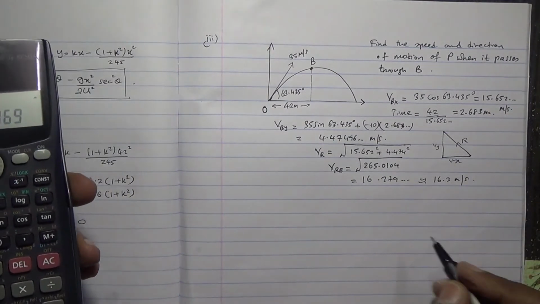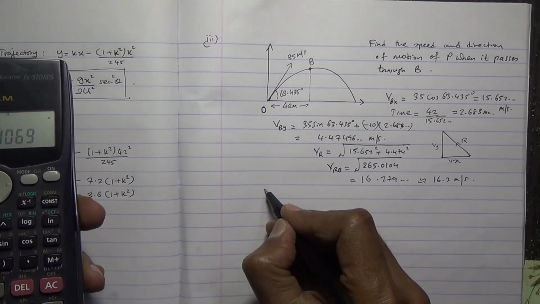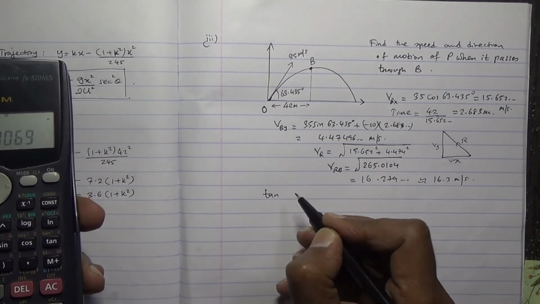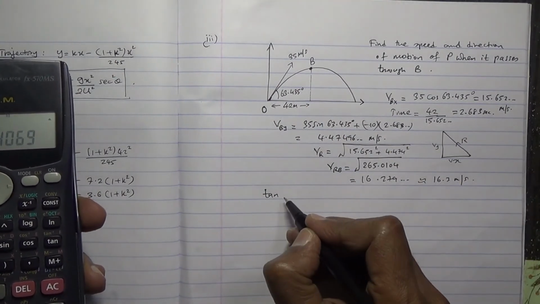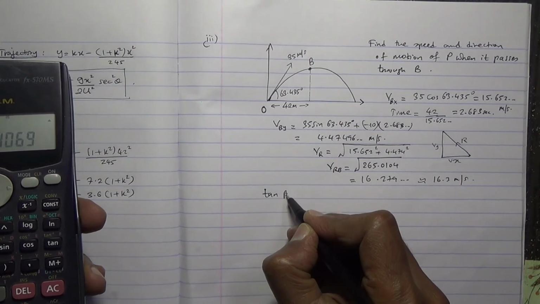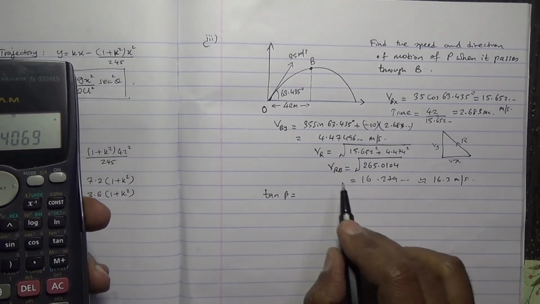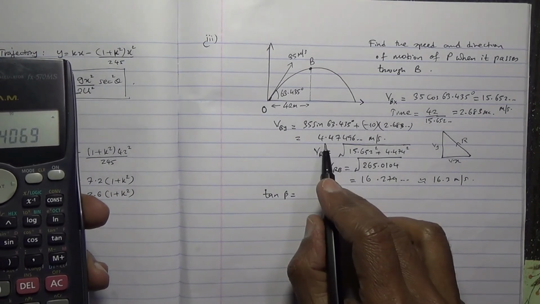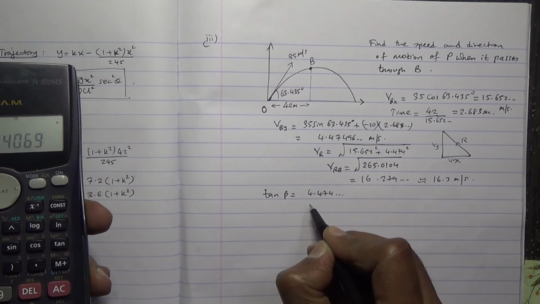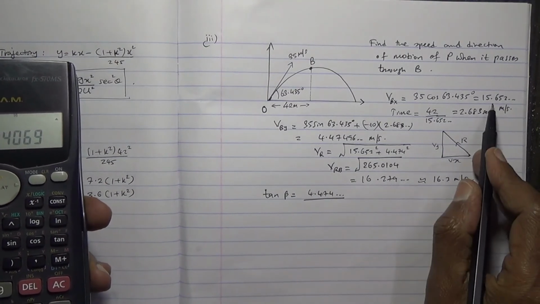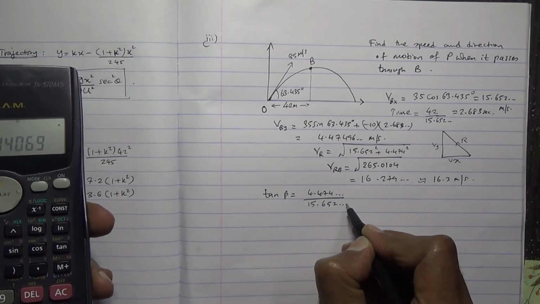And for the direction of the particle, I just take the vertical velocity over the horizontal velocity. So let's call it tan of beta, that's the direction, which is going to be 4.474 and so on, divided by 15.652 and so on.